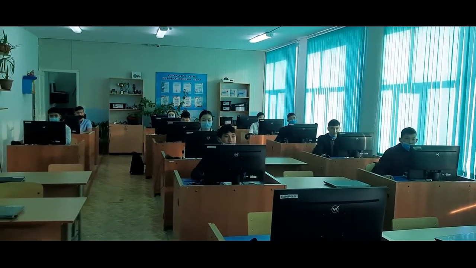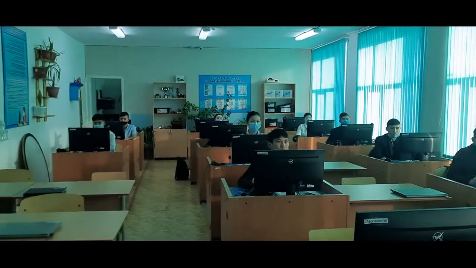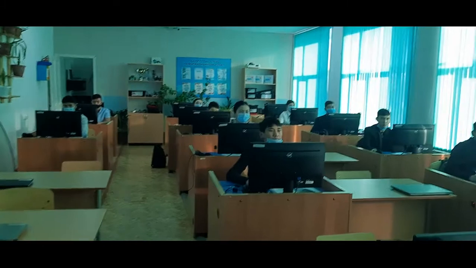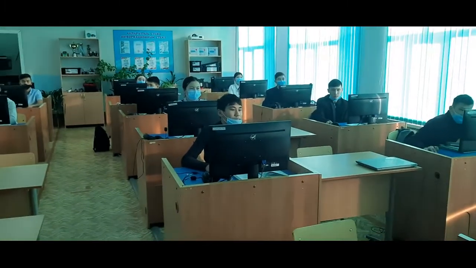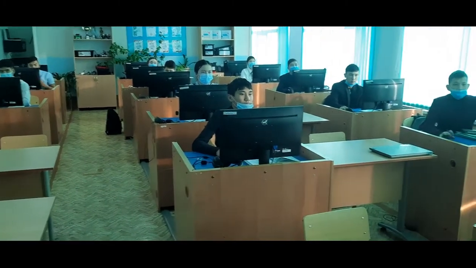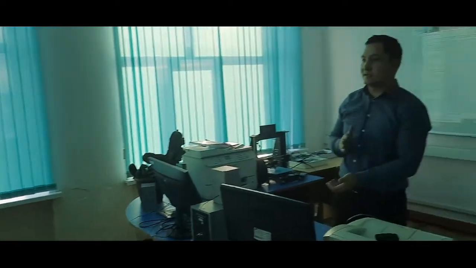The final part of our lesson. The final part: individual work on the computer. Question: are mobile devices useful? Create a presentation on the computer in English, please.